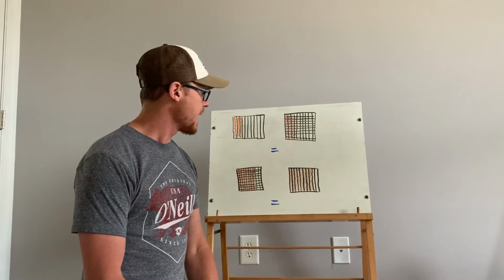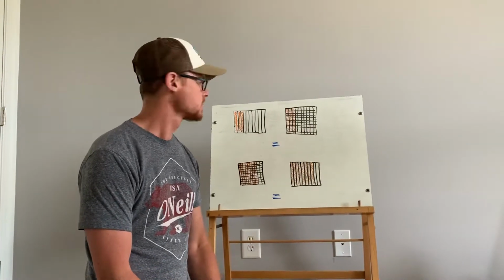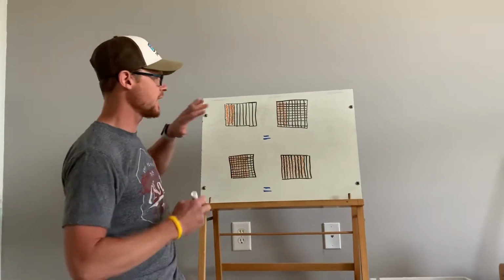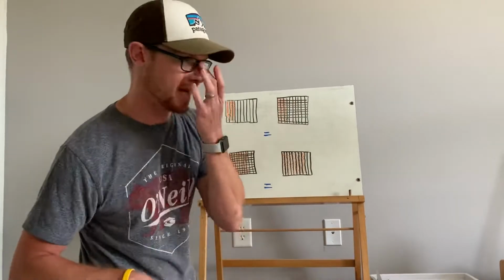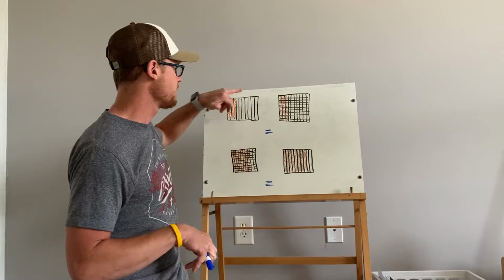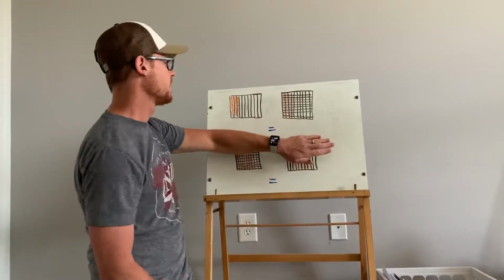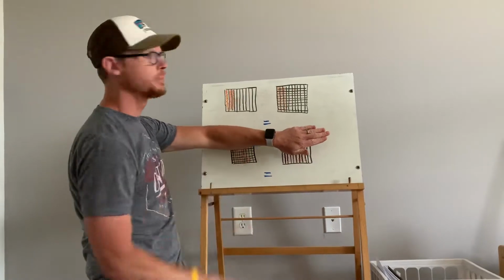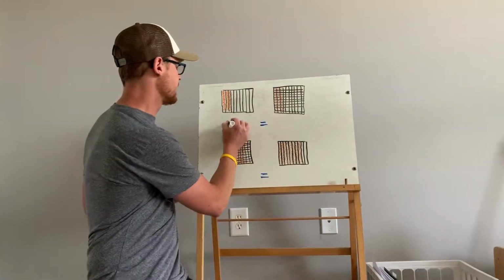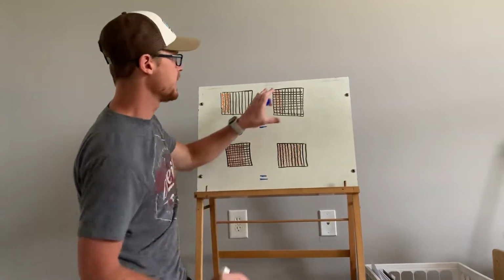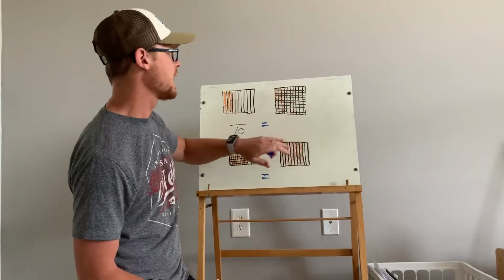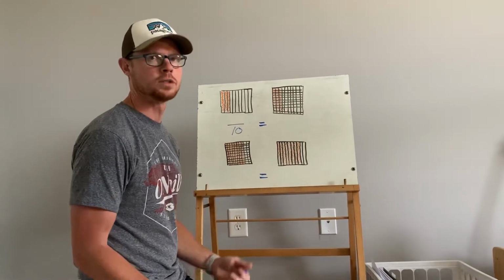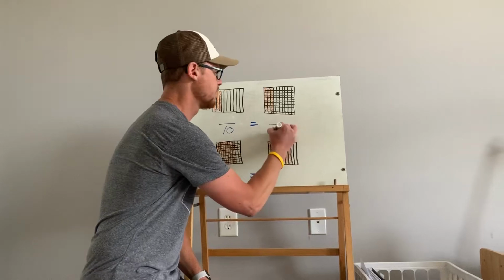We are looking at adding tenths and hundredths, thinking about equivalent fractions for tenths and hundredths. I have a couple examples up here I want you to look at. If you look at these pictures, the top half, I have two squares and I broke the first square up into 10 equal pieces. So I have tenths. And the second square, which is the same size, I broke up into 100 little pieces. So I have hundredths.